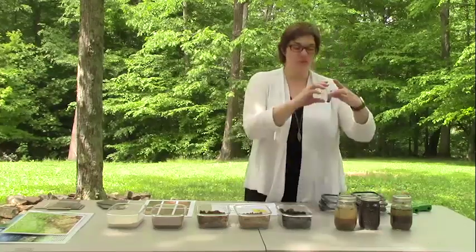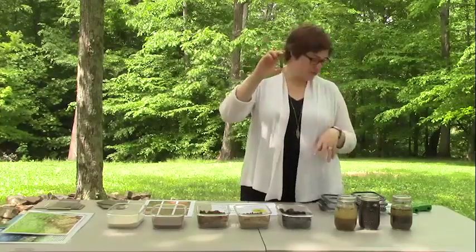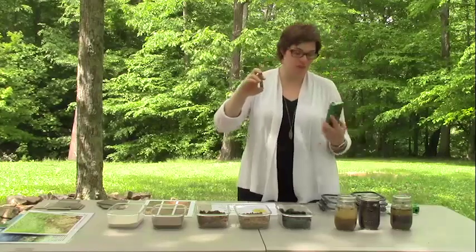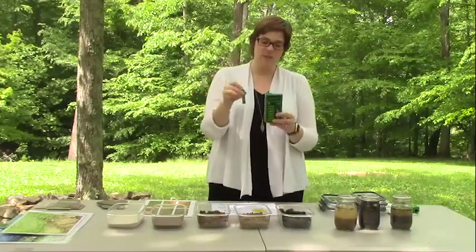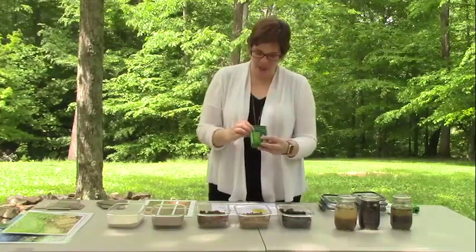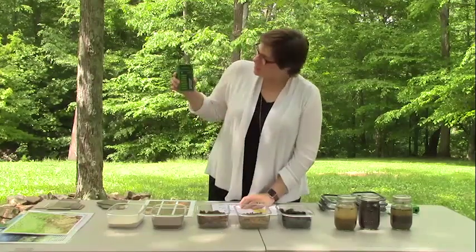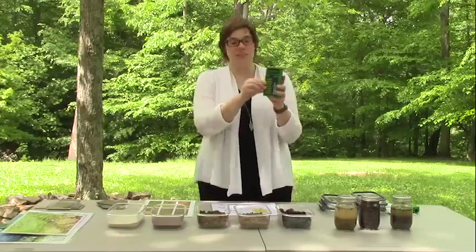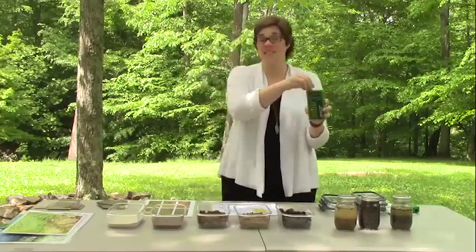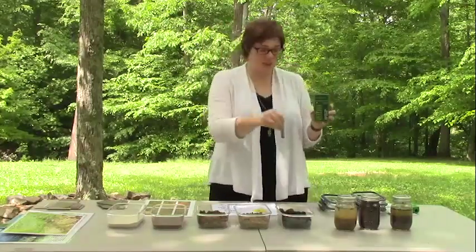We have a few vials that we have ready for you to do this with the students. They can take turns picking a different vial and then pushing the button on the pH meter. And this one in particular is a 6.0, so that means it's slightly acidic. 7 is right in the middle, that's neutral.